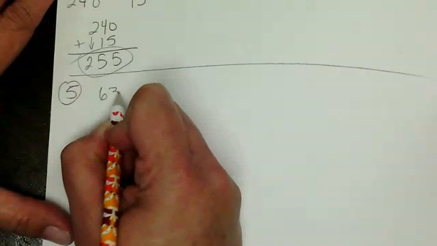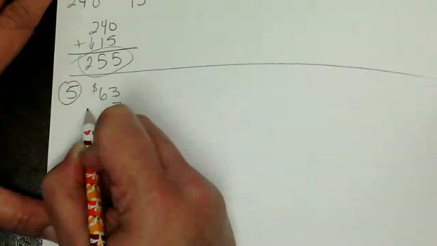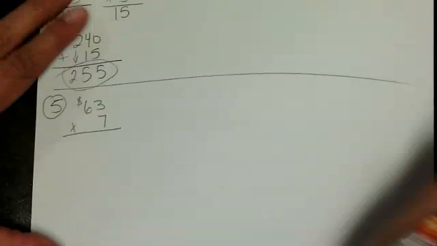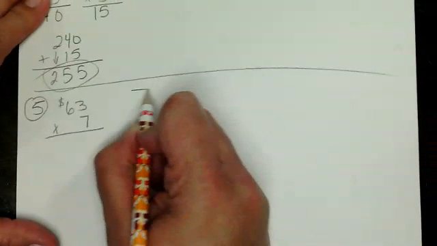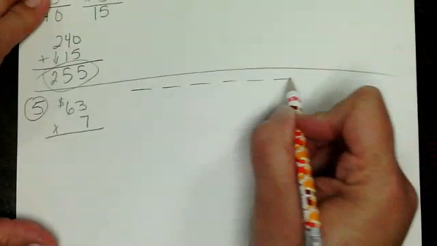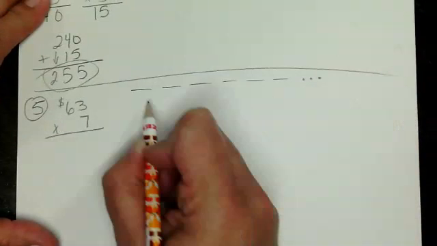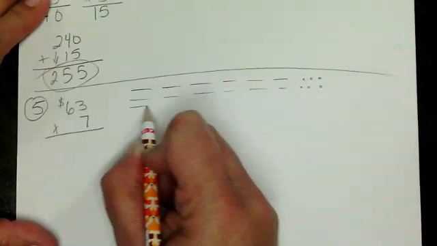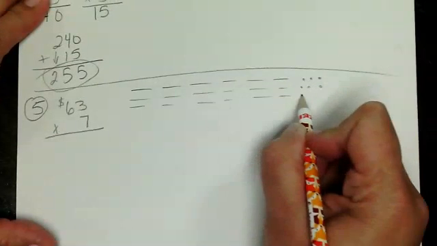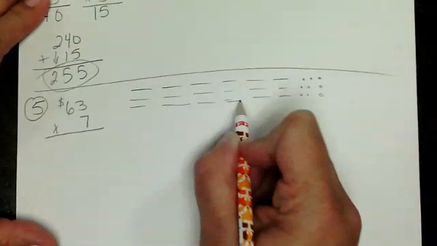It's 63 times 7. 63 times 7. All right, here we go. 7 groups of 63. 1, 2, 3, 4, 5, 6. 1, 2, 3. Those are supposed to be longer.